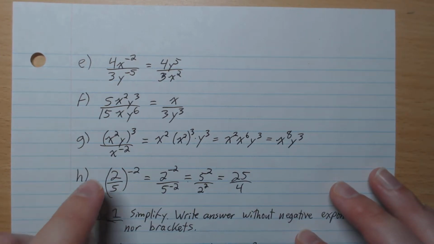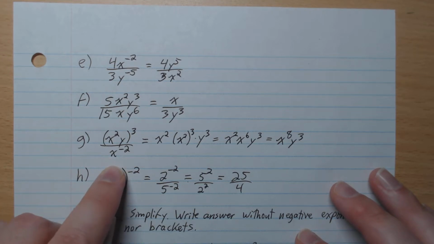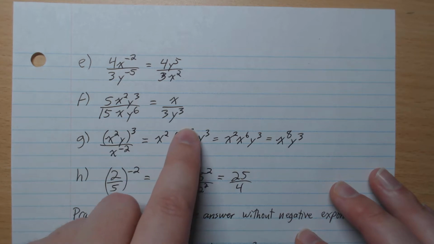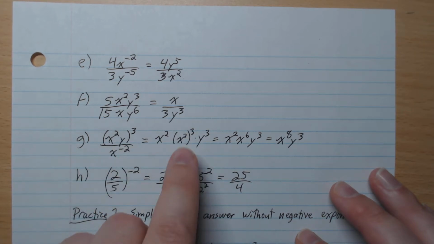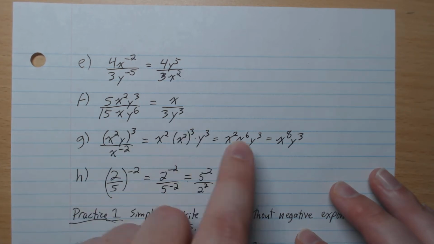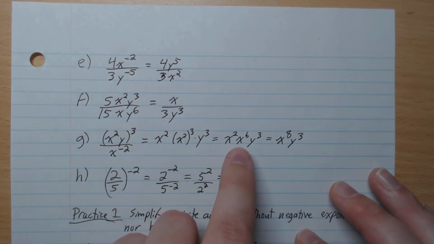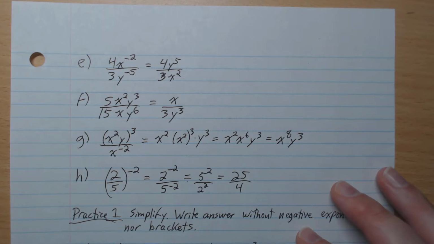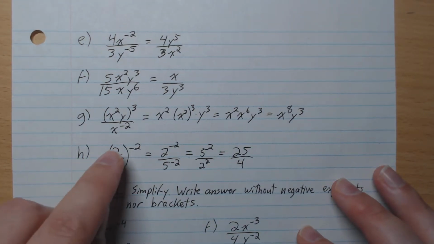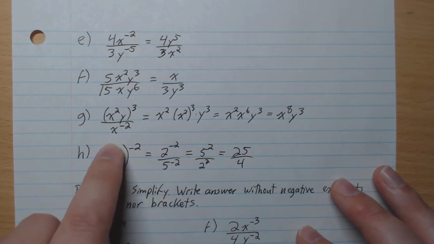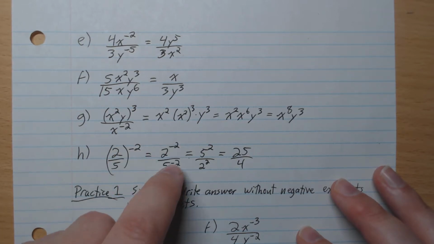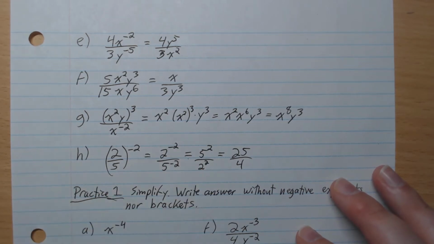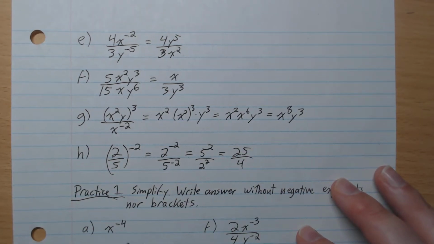G, x to the negative 2 on the bottom, so we're going to bring it up, x squared like that. We're going to distribute the 3, so x squared cubed and y cubed like that. X squared to the 3 we multiply, so that's x to the 6. X squared times x to the 6 is x to the 8. Y cubed remains like that. H, 2 over 5 to the negative 2. We distribute the negative 2, so 2 to the negative 2, 5 to the negative 2. This is the same as 5 squared over 2 squared like that, which is 25 over 4.